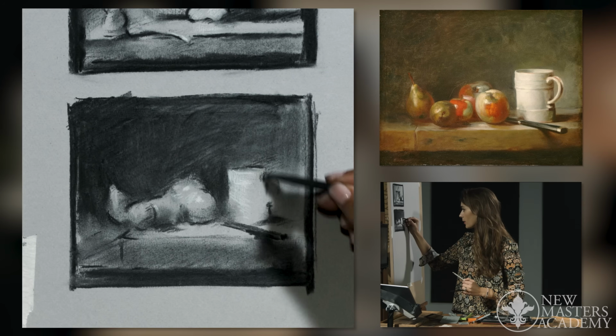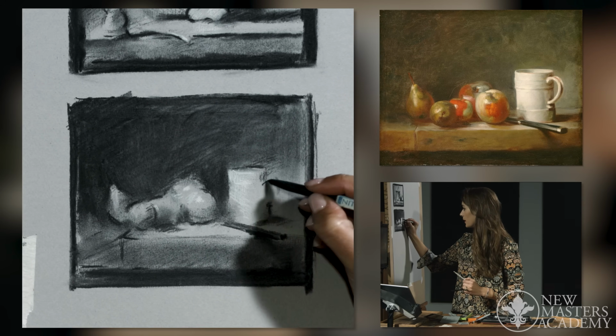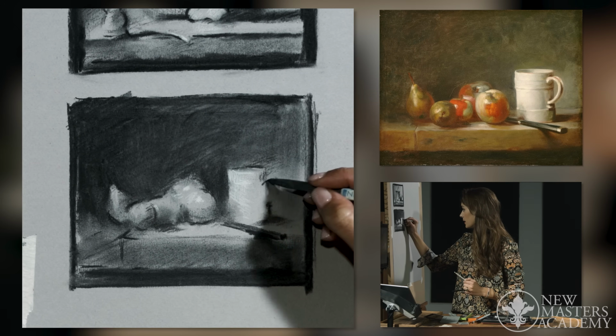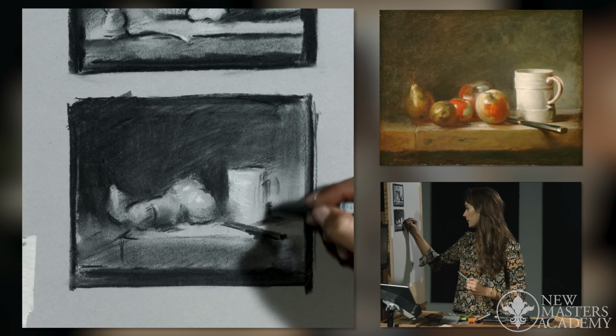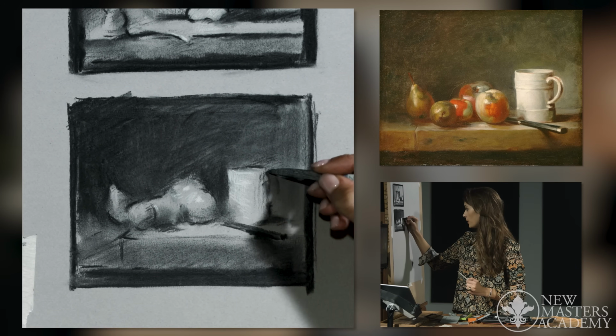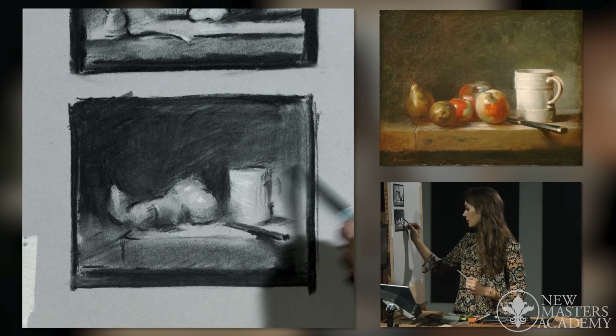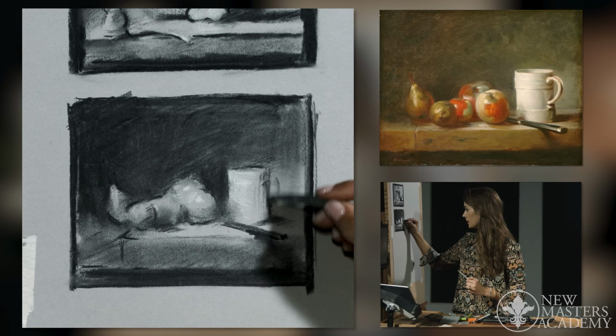Otherwise, they look like they're not part of the same context, and that's definitely not the case. So here we have slightly darker value, progressively getting lighter as we move. Soft, soft, soft edge against the background. The background here becomes lighter than the mug itself, notice.